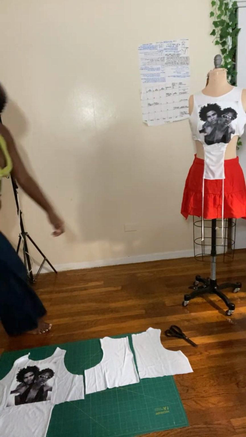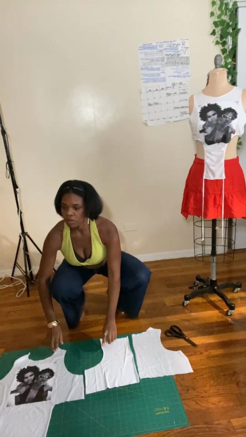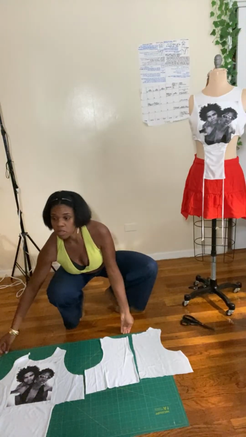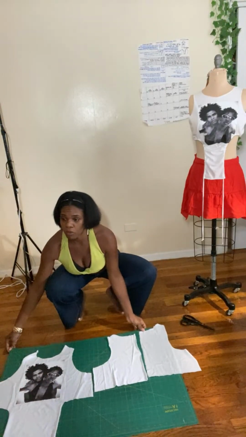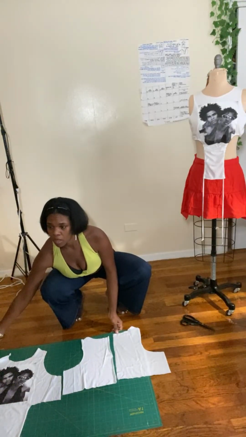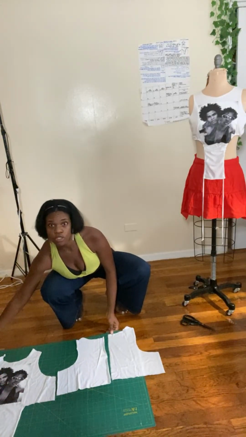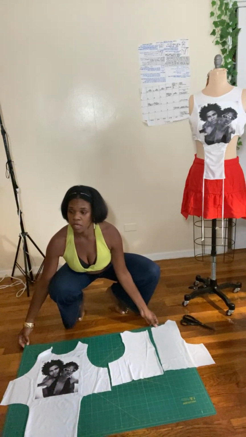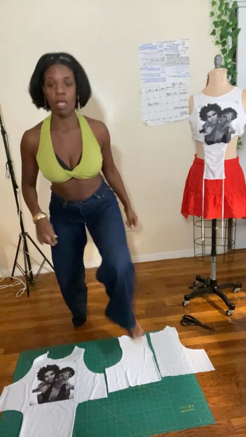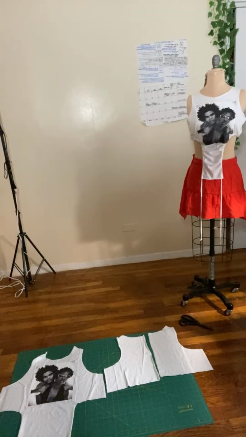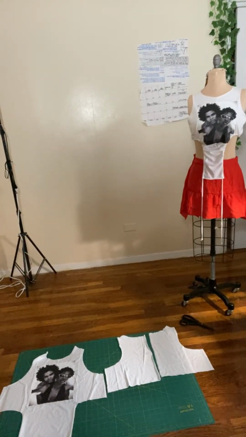So like I said, I'm just showing the 3 pattern pieces. I think I want to move this over a little bit more this way. Then you can't see me, so maybe this way, and I'll just turn the camera. There we go. Okay, let me record.